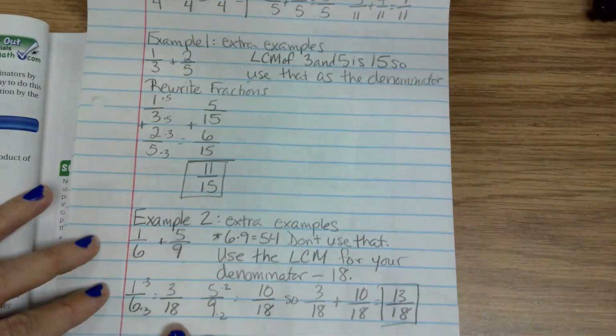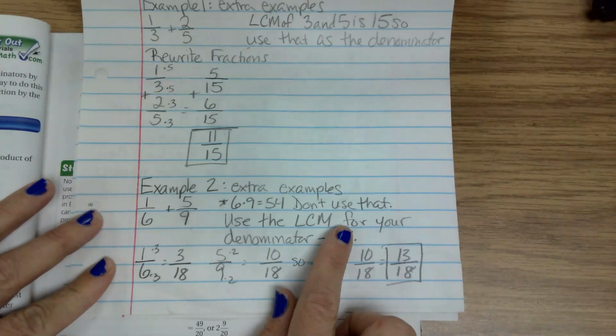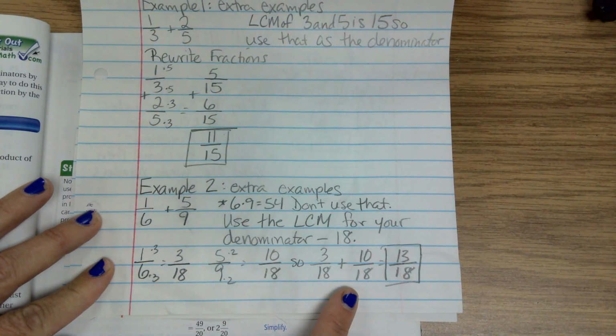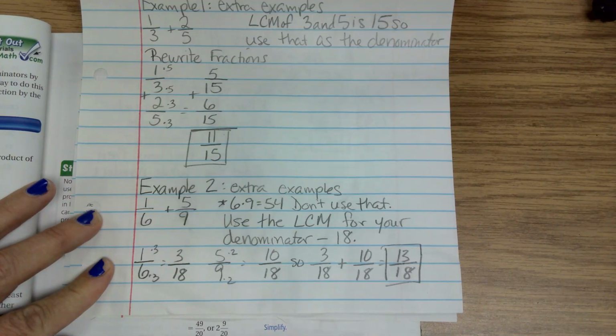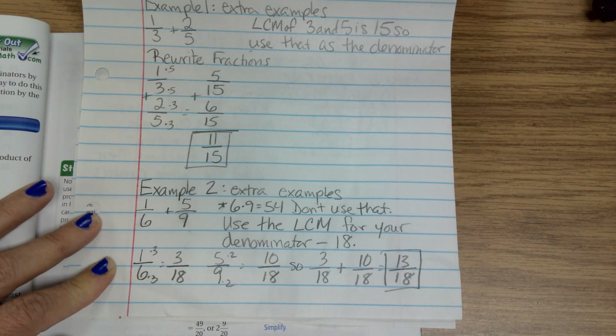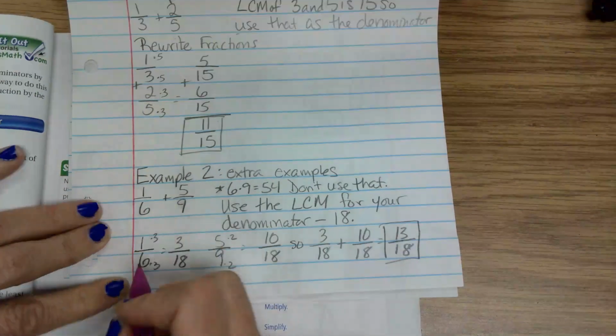Here's another example. This just shows the difference between using an LCM, where my answer is going to be numbers that are really easy to work with, 3/18 plus 10/18, versus if I had used 54. So if I just use the product of 6 and 9, my answer is going to be really big. Do you want me to scratch it out real quick and show you how big it is and then how much simplifying we have to do? I can. Okay, I'll put it down here for those of you that want it. Otherwise, you can skip this part real quick.